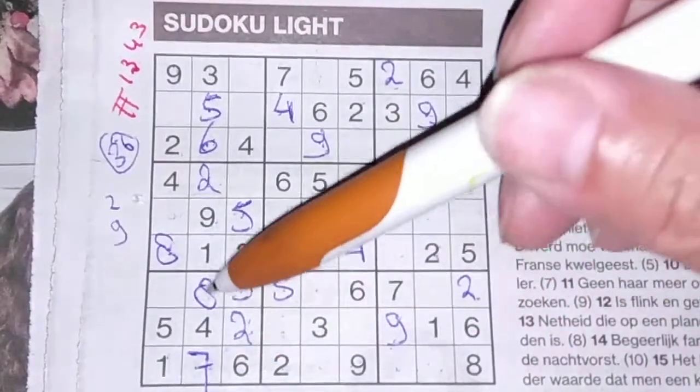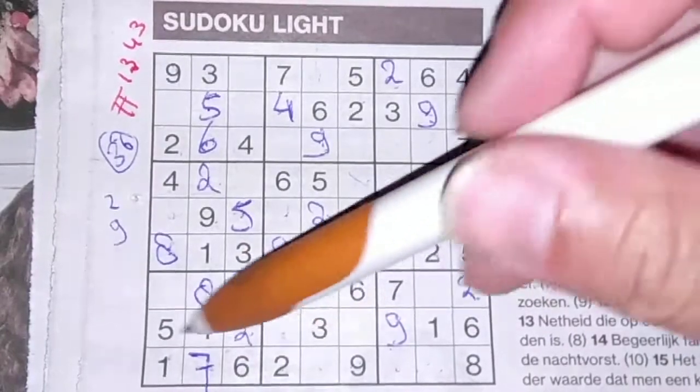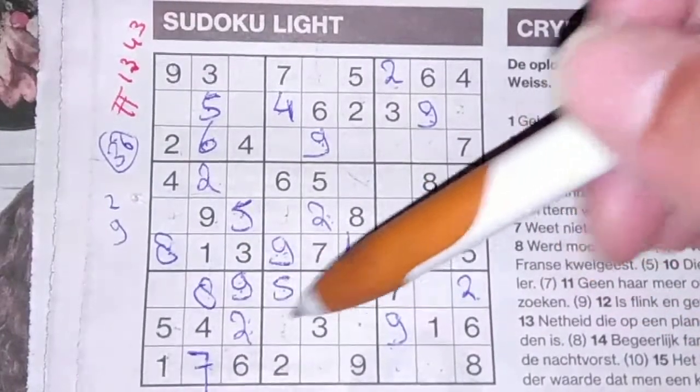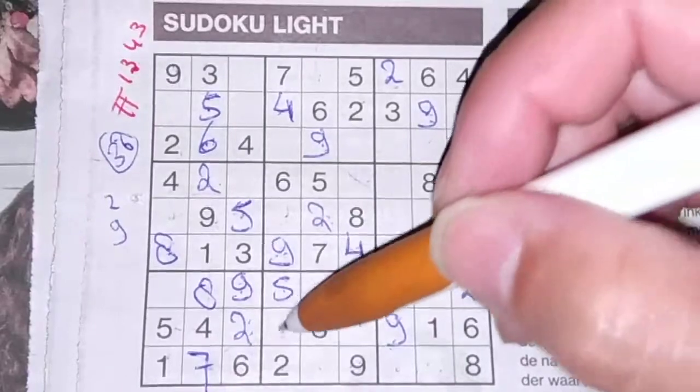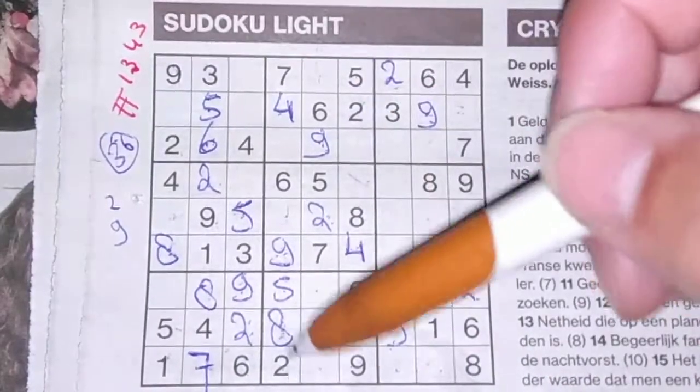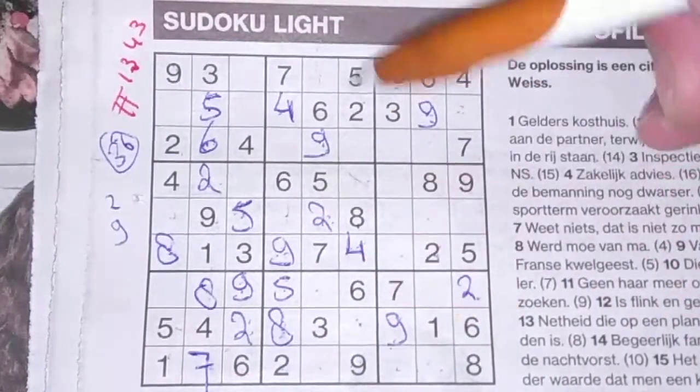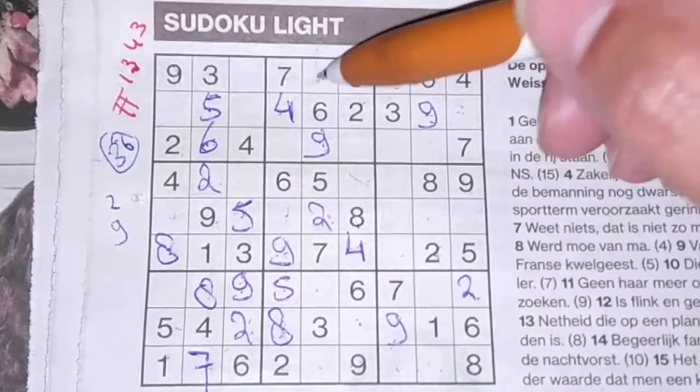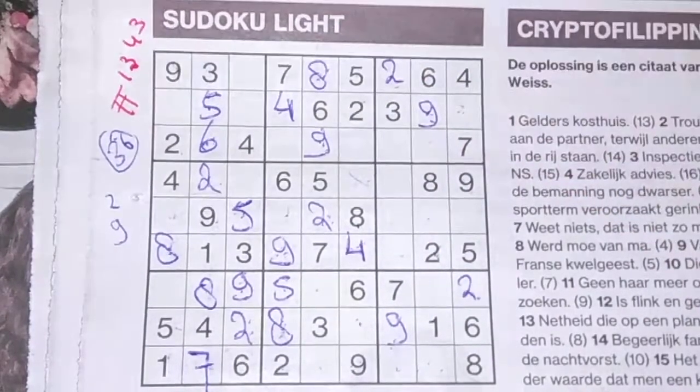8 in this row, 8 in that row, so in the row between, the only 2 places for the 8 should be here or there. We see here an 8, no 8 there, 8 should be there. 8 in this column, 8 in that column, so the column between, the only place for the 8 should be there.